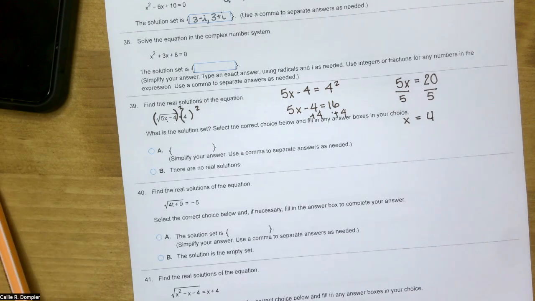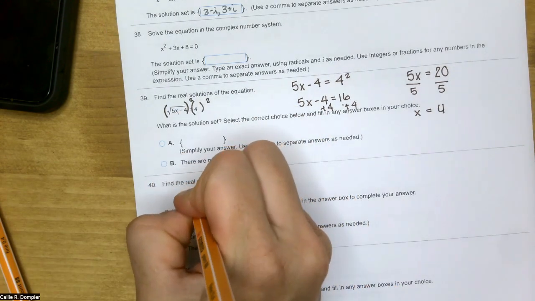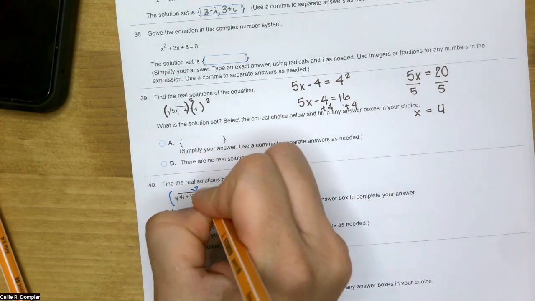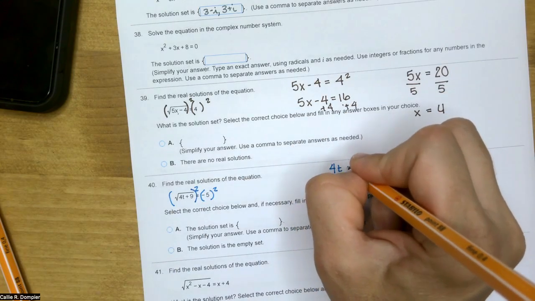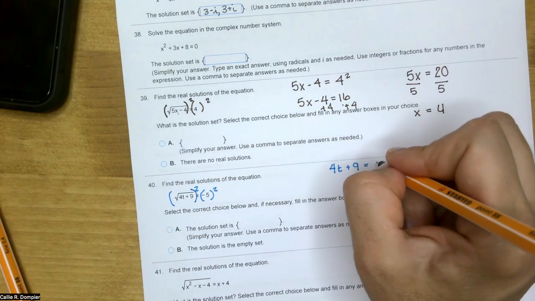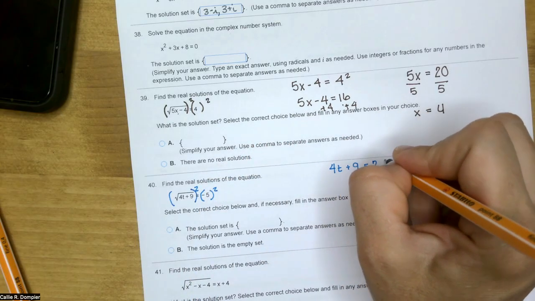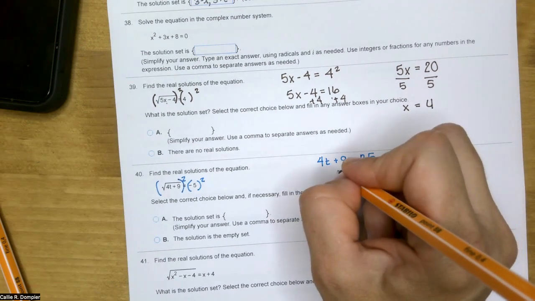Good? All right, same thing here. If you have the square root, you just want to square both sides to get rid of that square root. So now I have 4t plus 9 equals negative 5 times negative 5 is 25. All right, let's subtract 9.